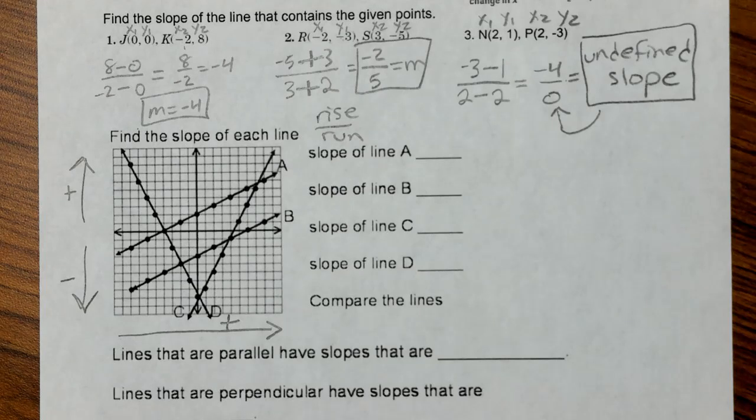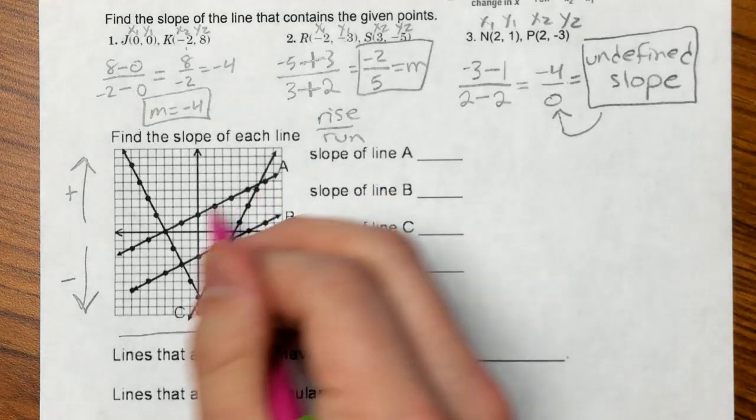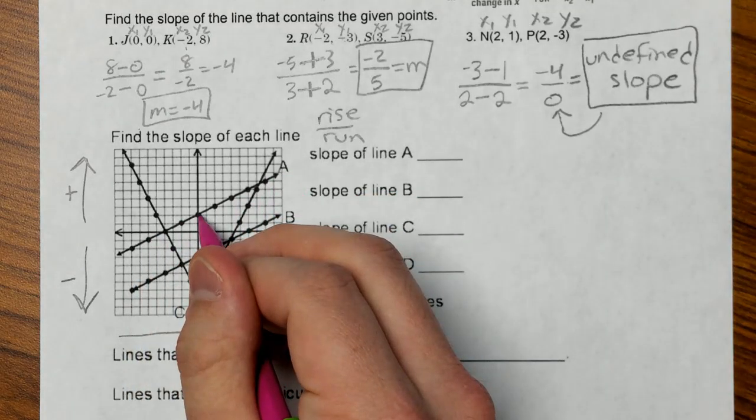All right, so I'm going to find the slope of line A. I find line A, and I'm going to pick a point and then find it to another point.